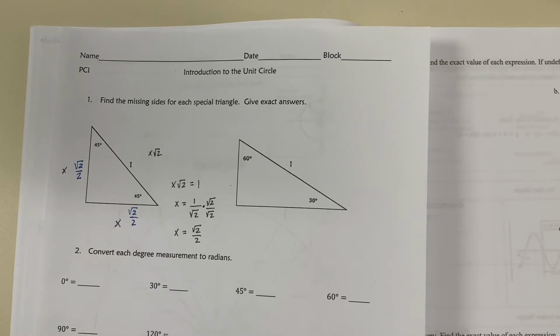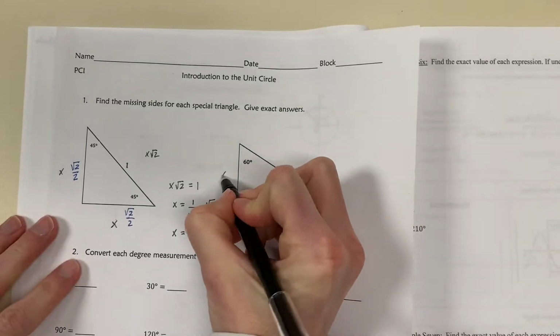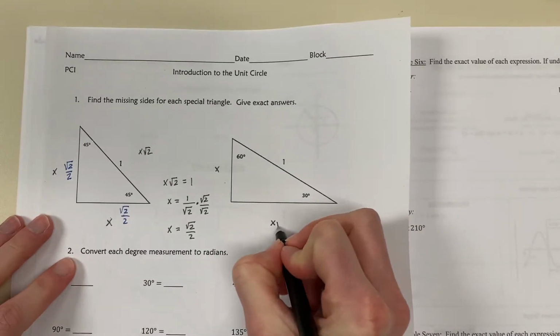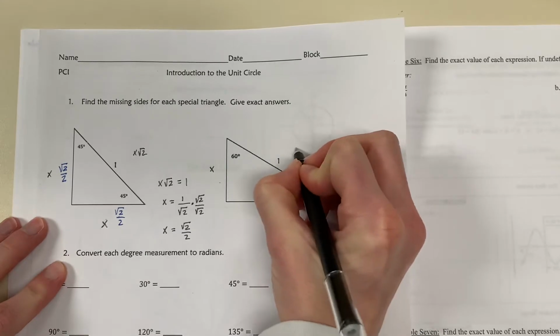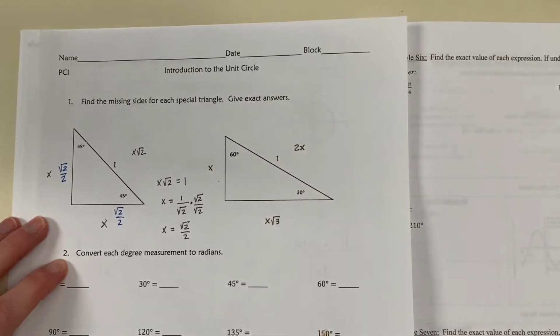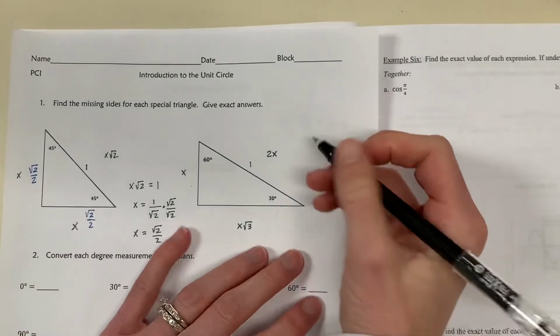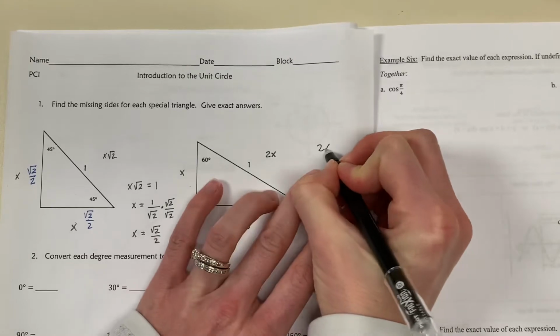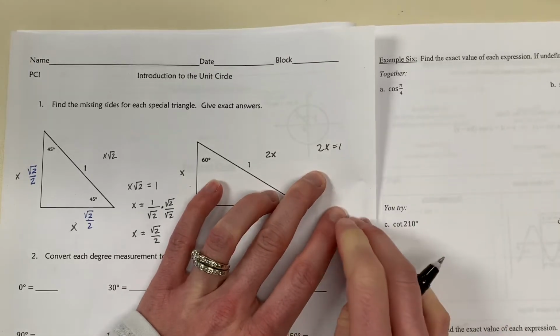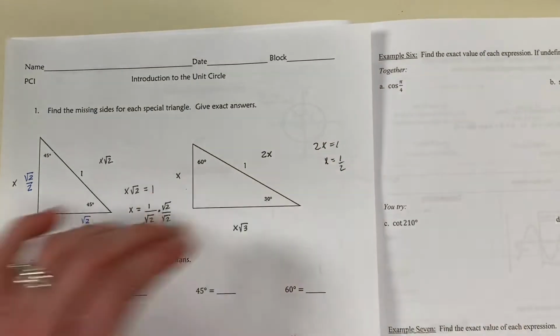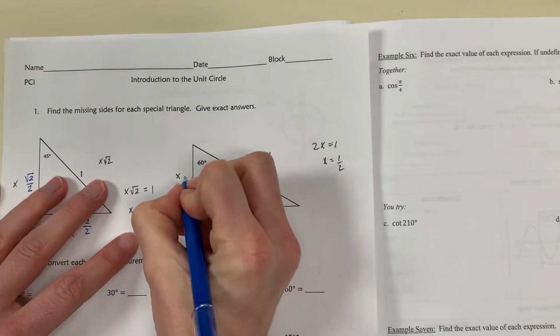Now, my second triangle is a 30, 60, 90 degree triangle. Okay, the short leg is across from the 30 degree angle. This is X. The long leg is across from the 60 degree angle. This is X radical 3. And my hypotenuse is 2X. Okay. Now, in this particular triangle, I'm given the hypotenuse. So I'm going to set 2X equal to 1. When I divide both sides by 2, X is equal to 1/2. So the short leg is 1/2.